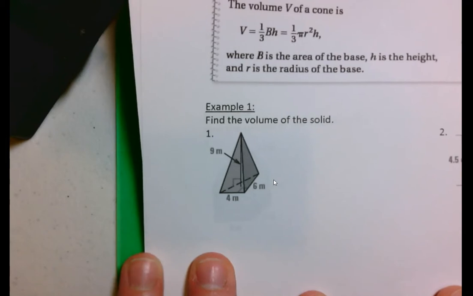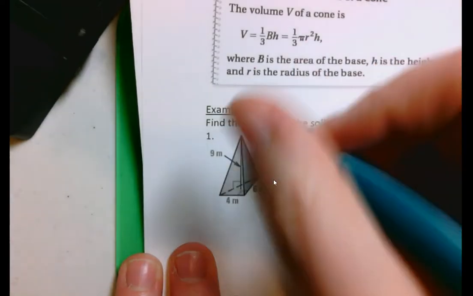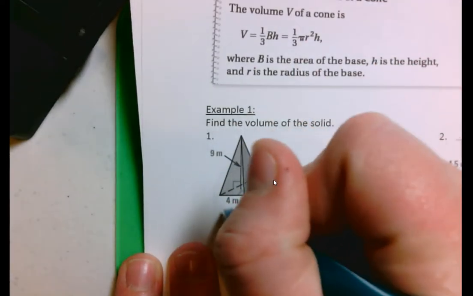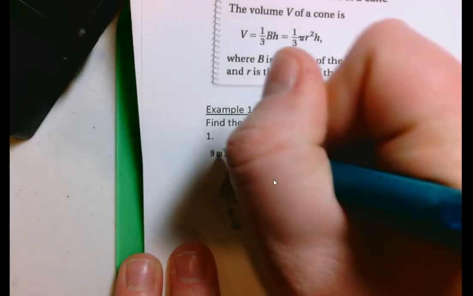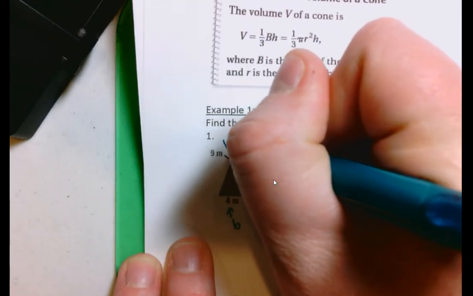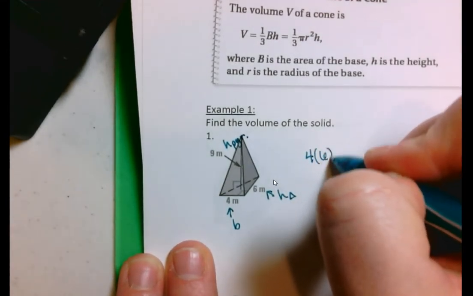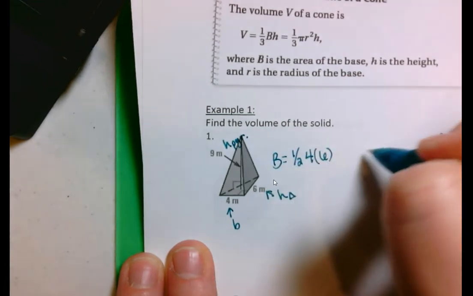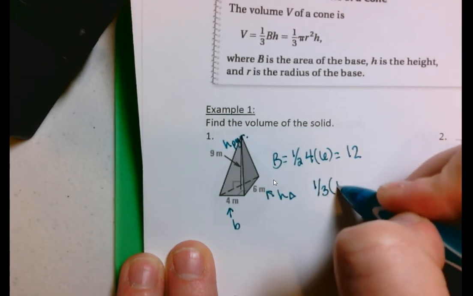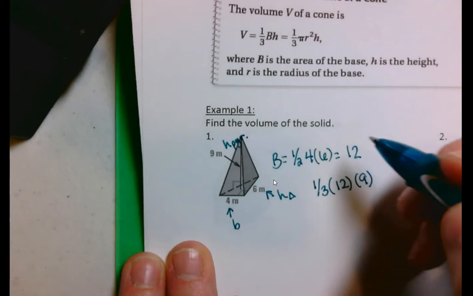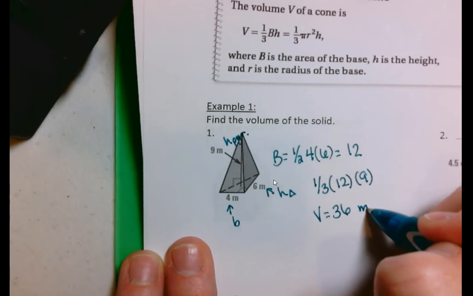Volume of the solid. This is a right triangular pyramid. So the base, I have a length and a width, or a length and a height. So this is base. This is height of the triangle. This one is height of the pyramid, because I'm not on a prism anymore. So this would be 4 times 6 times a half equals B, which equals 12. So 1/3 times 12 times 9 gives me the wonderful answer of 36. And if you're worried about the label, meters cubed.